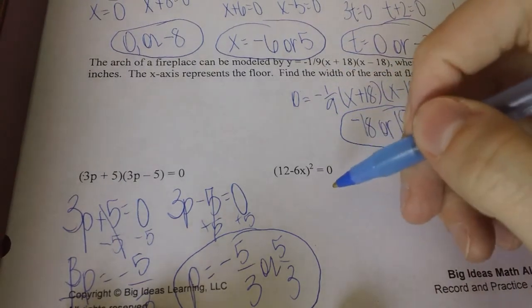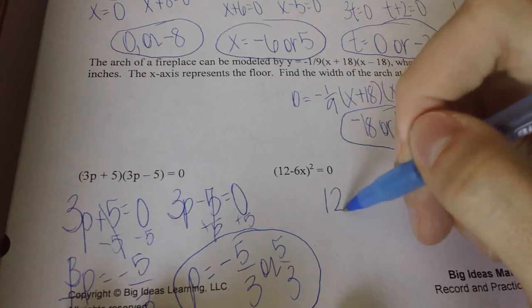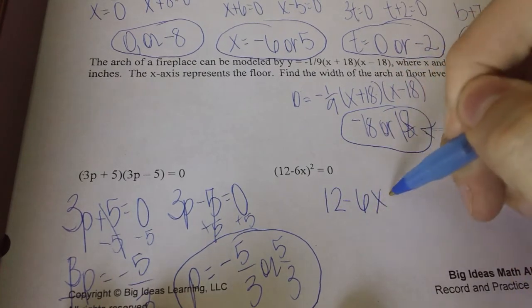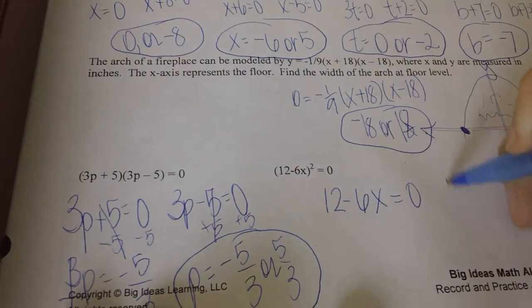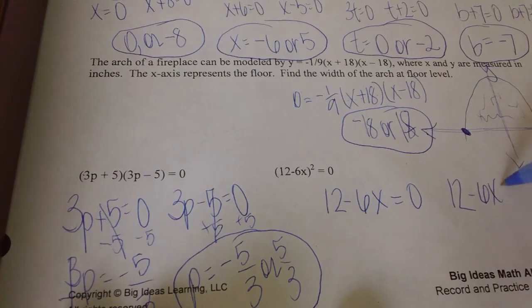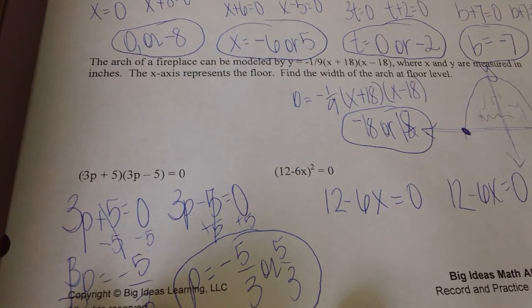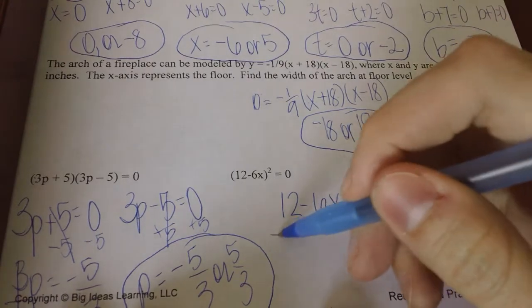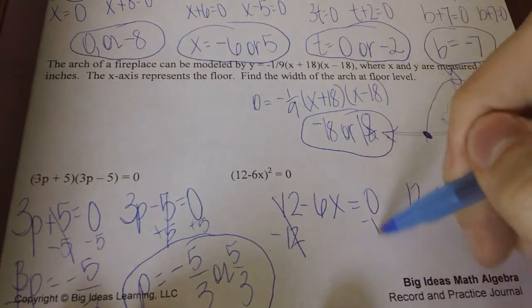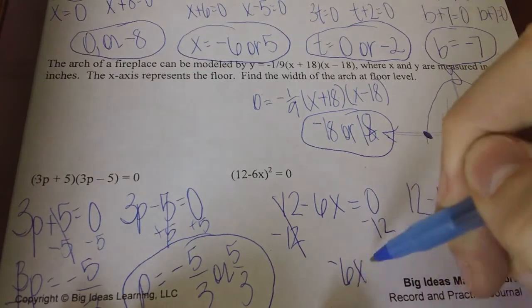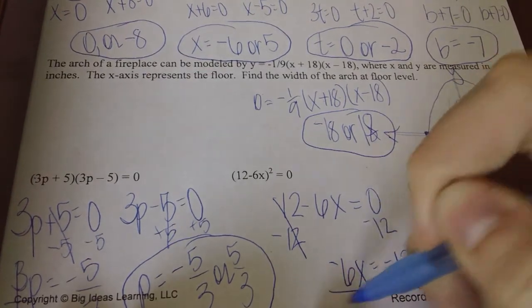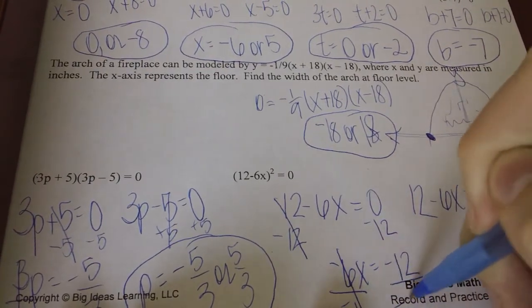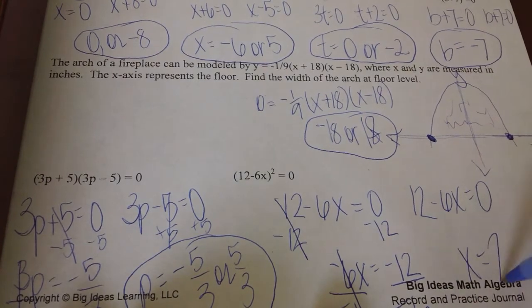And on this last one, we have 12 minus 6x equals 0, or 12 minus 6x equals 0. Since these are both the same, we're going to have just one answer. So I would subtract 12. -6x equals -12. Divide by -6. And x equals 2.